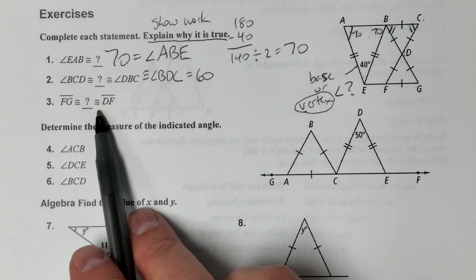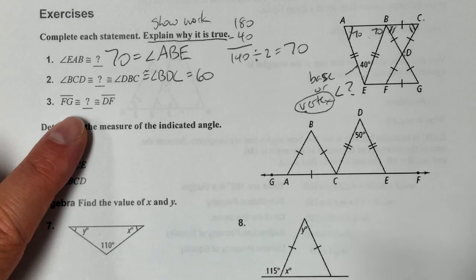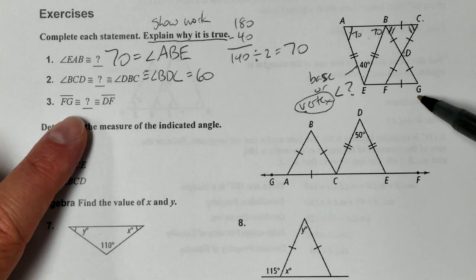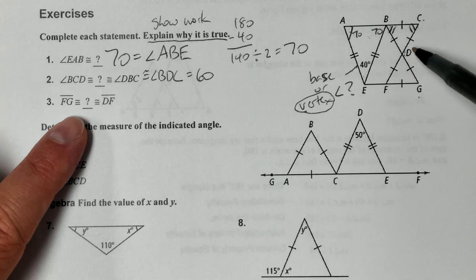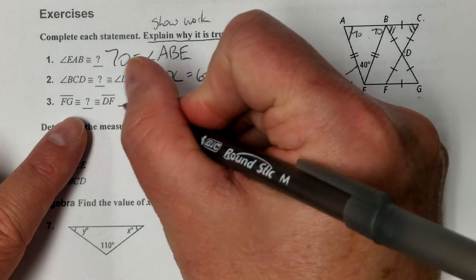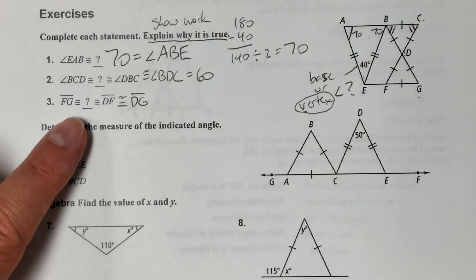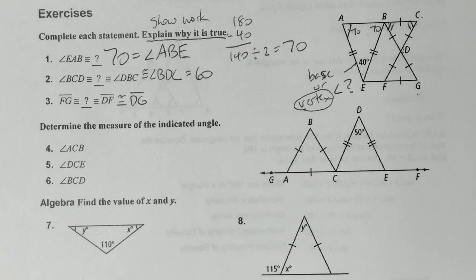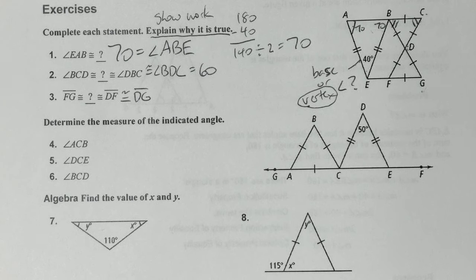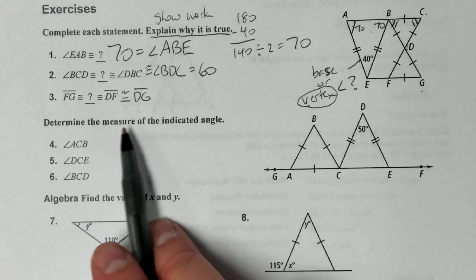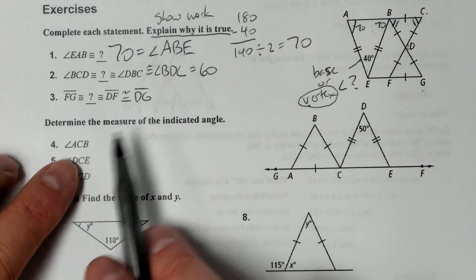Okay, the next one for number 3 says FG is congruent to DF, which is also congruent to DG. And there's no number that we know about that. We just know the side is equal. Any questions? Okay. Number 4, determine the measure of the indicated angle.